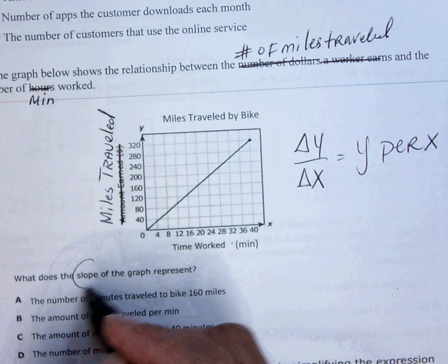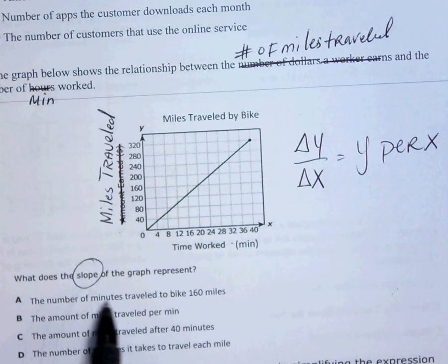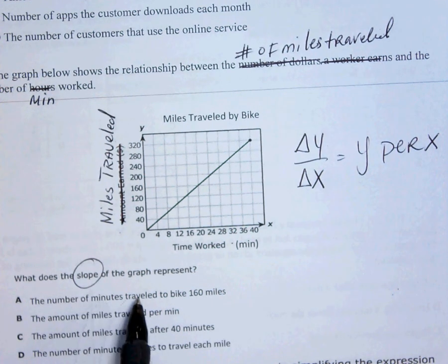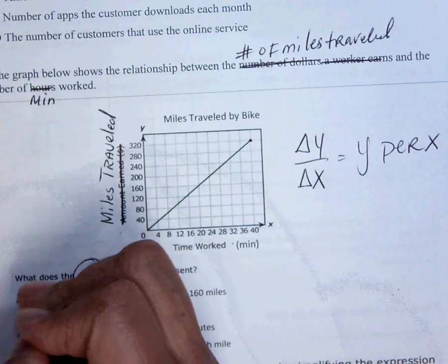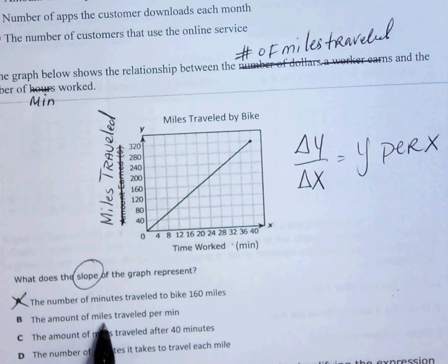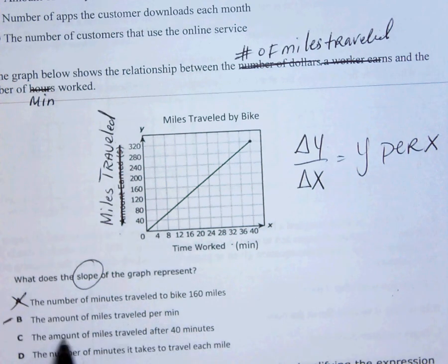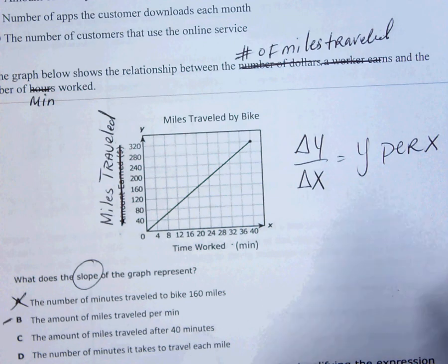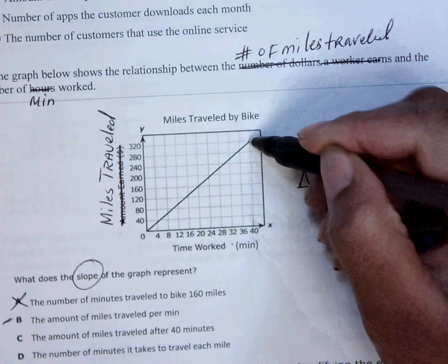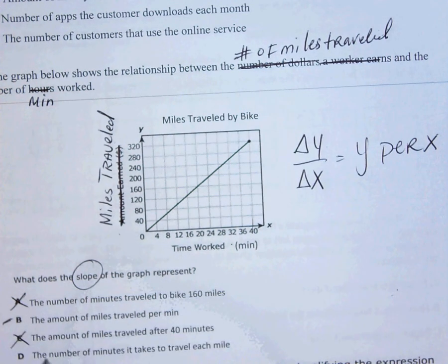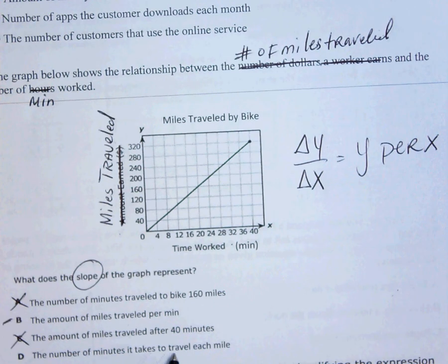So which represents slope? Number of minutes traveled to bike? No. The amount of miles traveled per minute? Maybe. The amount of miles traveled after 40 minutes? Well, no, it should be per minute, not after 40, because it stops at 40, so that doesn't make sense. The number of minutes it takes to travel each mile.